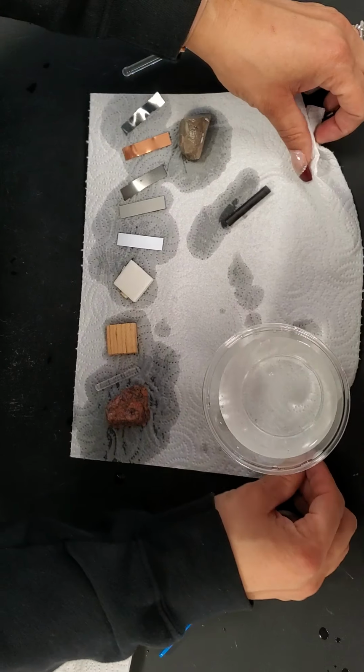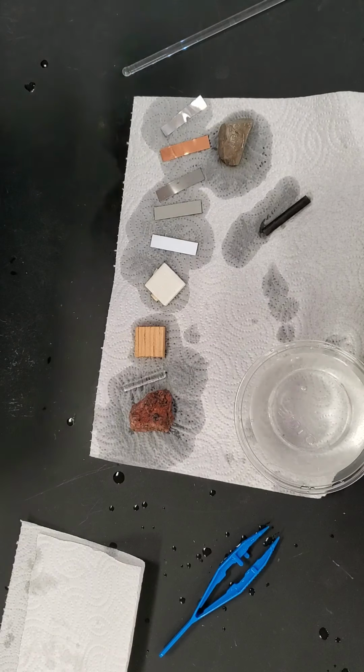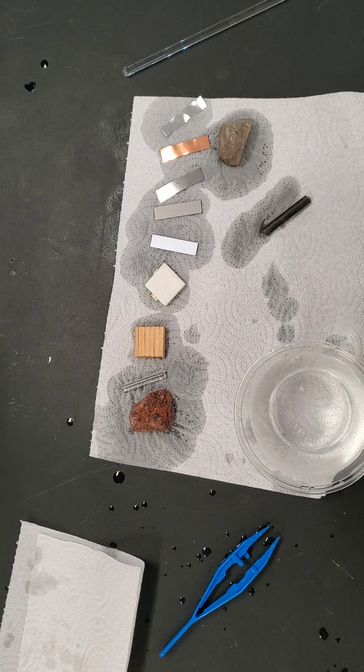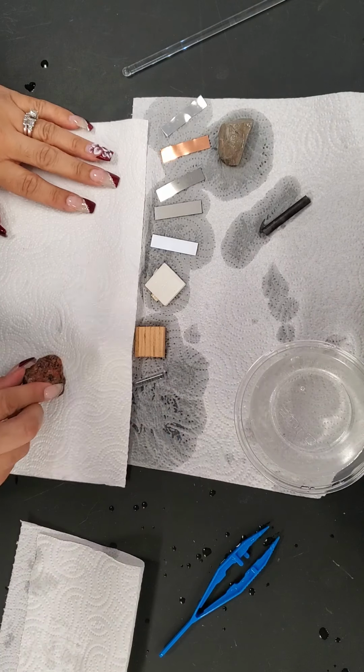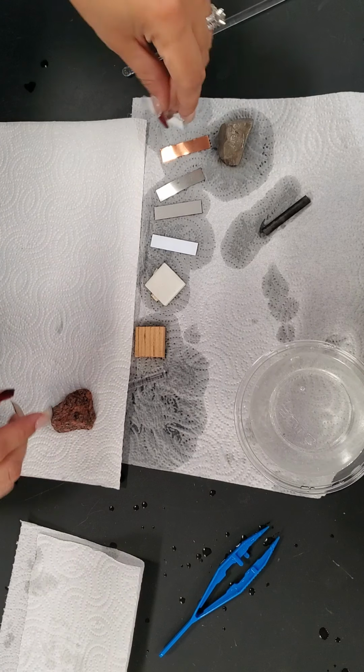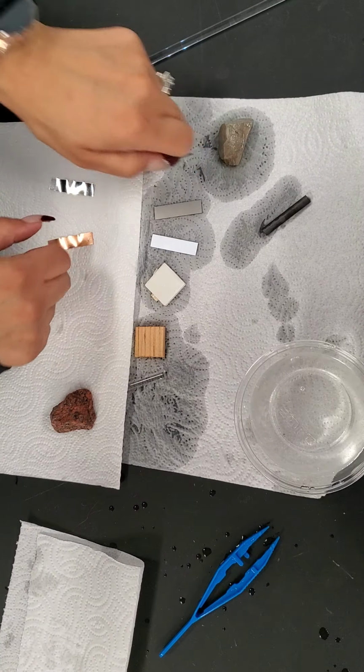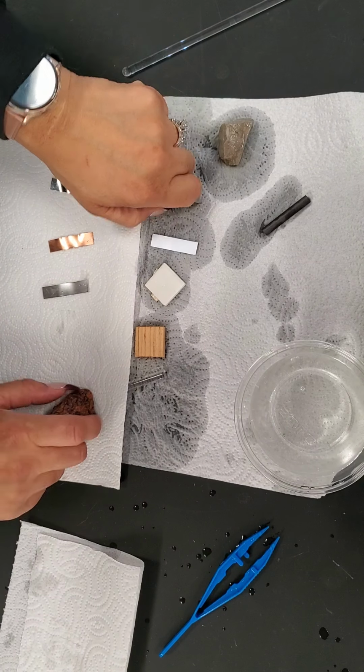So I'm going to put on a dry paper towel and move these onto the paper towel, because now we're going to conduct the last test, which is a hydrochloric acid test.